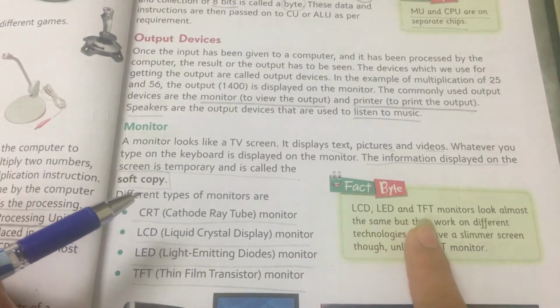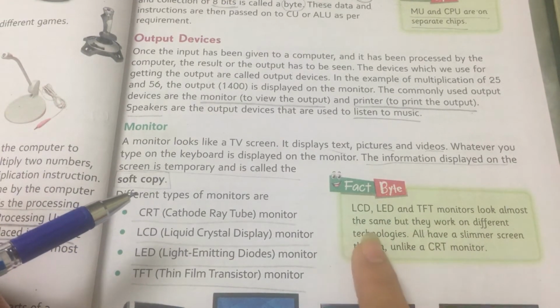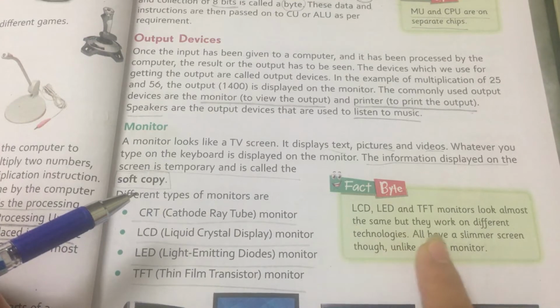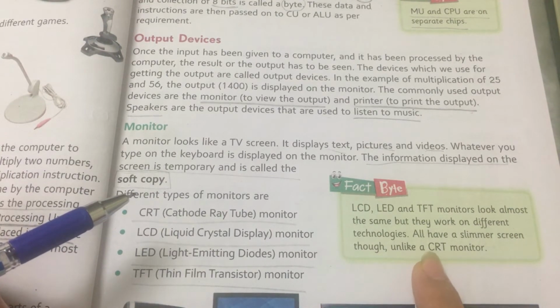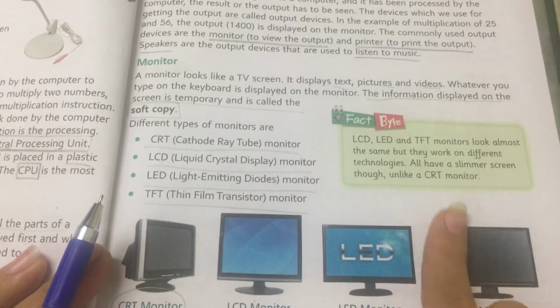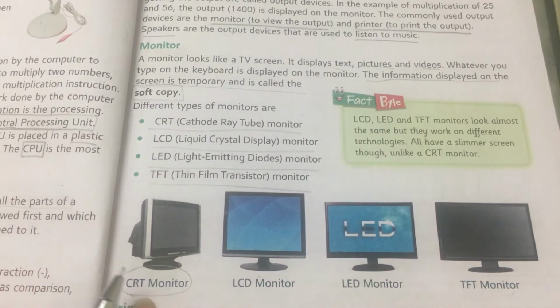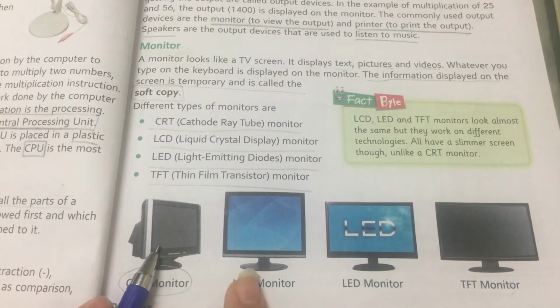LCD, LED, and TFT monitors look almost the same, but they work on different technologies. All have a similar screen, unlike a CRT monitor. As you can see in this picture also, the CRT monitor looks different, and these three look alike.